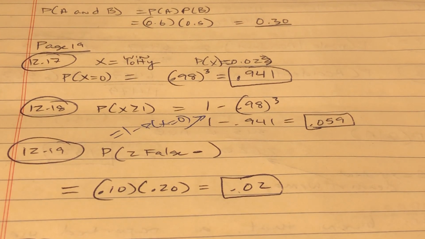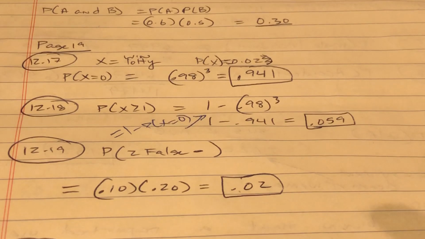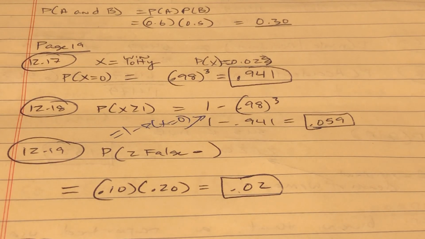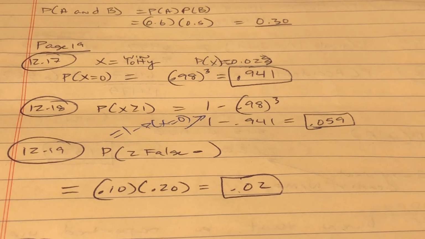All right, let's talk about 12-19. An athlete suspected of having used steroids is given 2 tests that operate independently of each other. Test A has a probability of 0.9 of being positive, and Test B has a probability of 0.8 of being positive, if steroids have been used. What's the probability that neither test is positive, but they are actually using steroids?